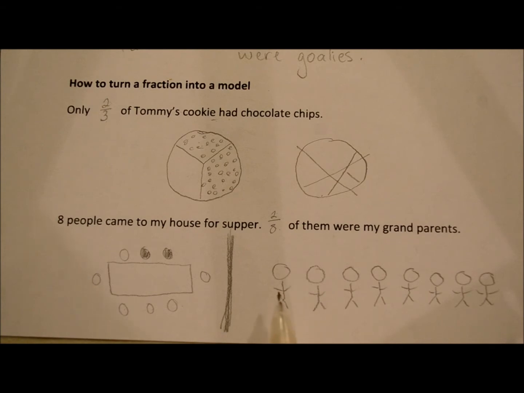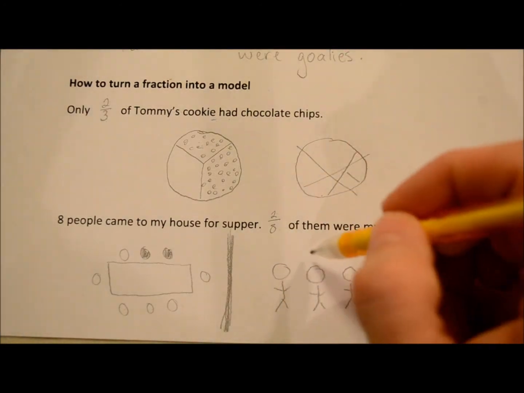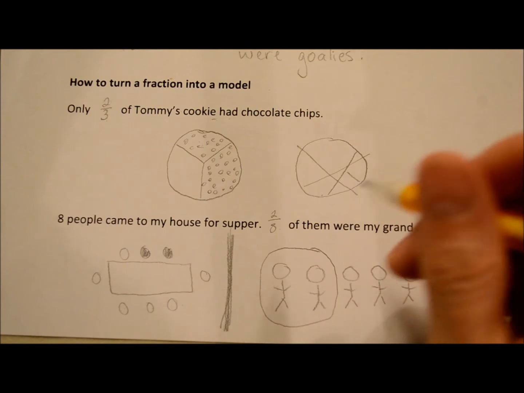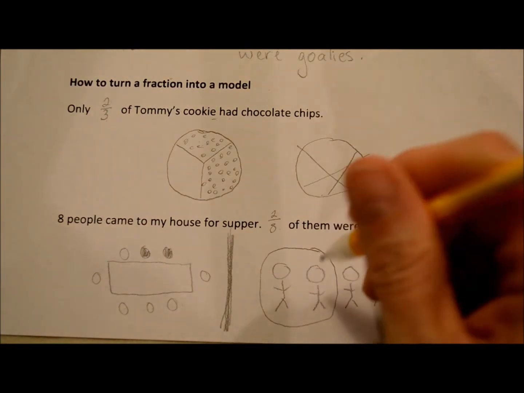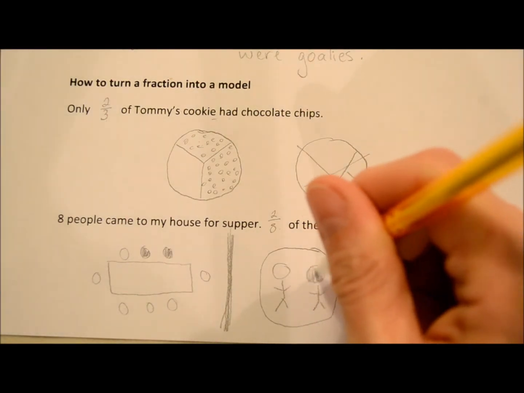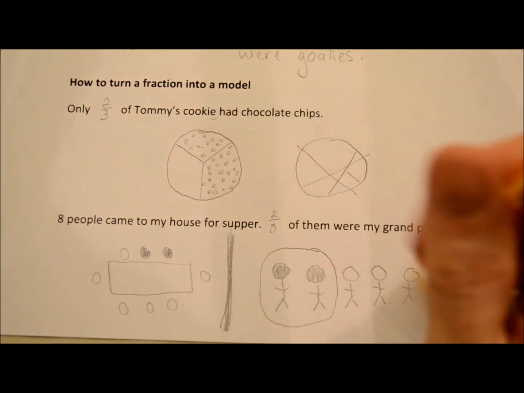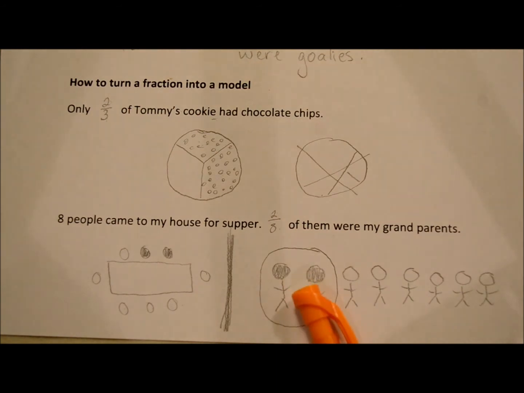I have my 8 people. 1, 2, 3, 4, 5, 6, 7, 8. That's my denominator. That's how many people total. 2 of them are my grandparents. So I'm going to show 2 of them are my grandparents. I could circle 2 of them, or I can color in 2 of them. There we go. So as long as you're showing 2 parts of the total 8. And that's it. Easy peasy lemon squeezy.